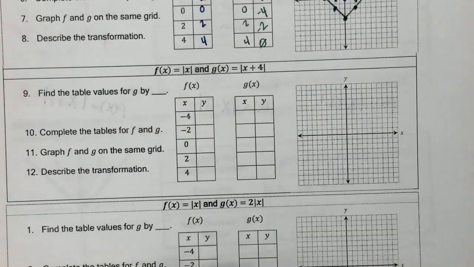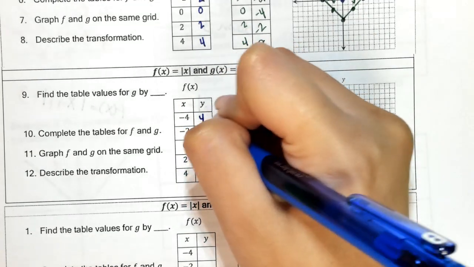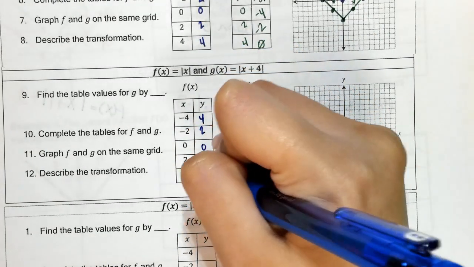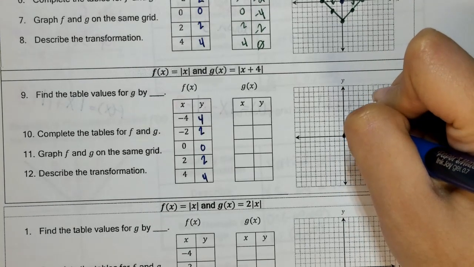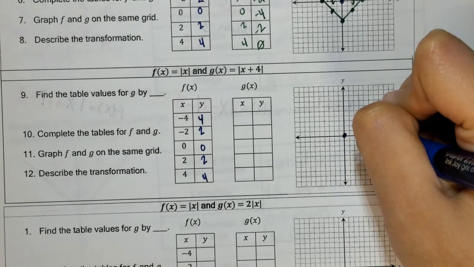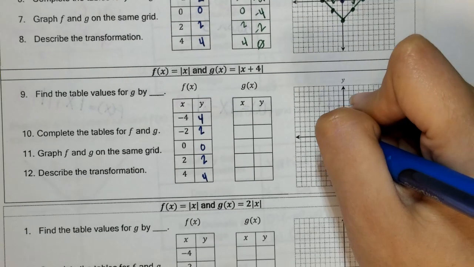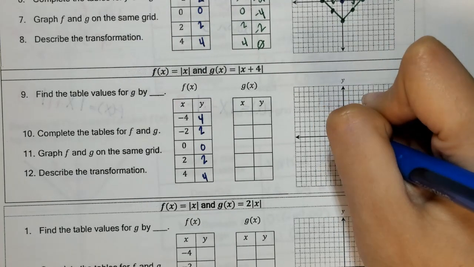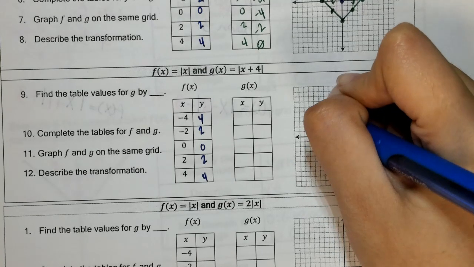So let's start with our parent function again. Absolute value functions make everything positive. Let me graph this real quick: (0, 0), (2, 2), (4, 4), (-2, 2), (-4, 4).